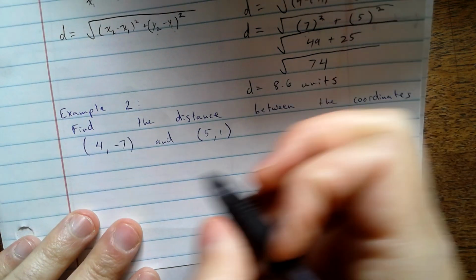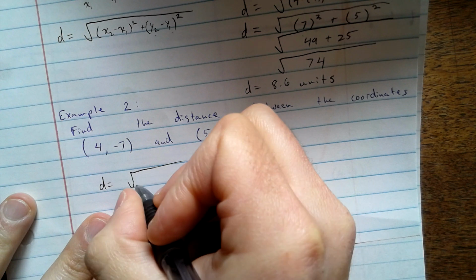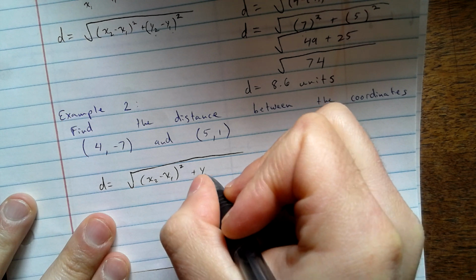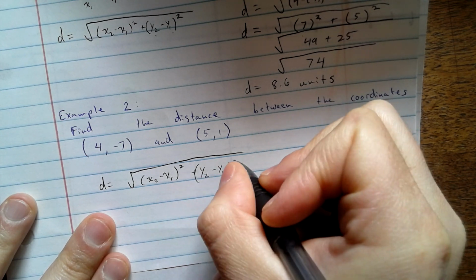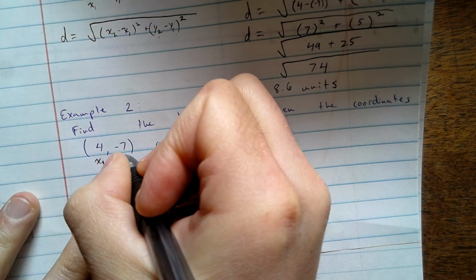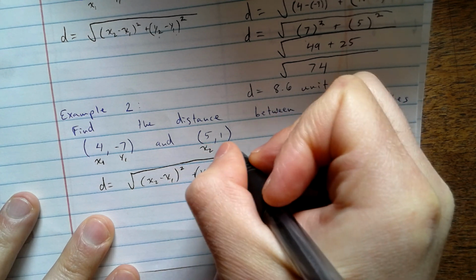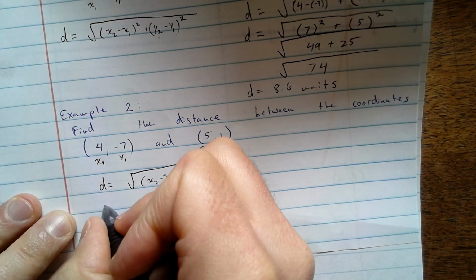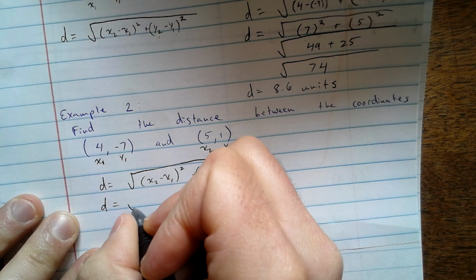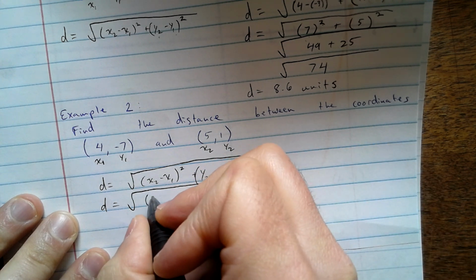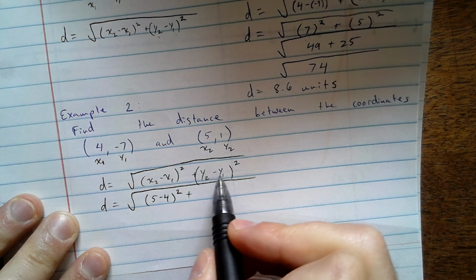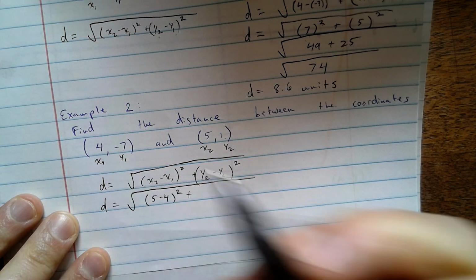So let's get to it. Formula is going to again be written out. D is the square root of x2 minus x1 to the second plus y2 minus y1 to the second power. Plugging in some numbers, so let's label. We've got x1, y1, x2, y2, and we just got to plug the numbers in. So distance is equal to the second x minus the first x. Well, 5 minus 4 would go in that spot. 5 minus 4 squared. Plus second y minus first y. Second y is 1. First y is negative 7.